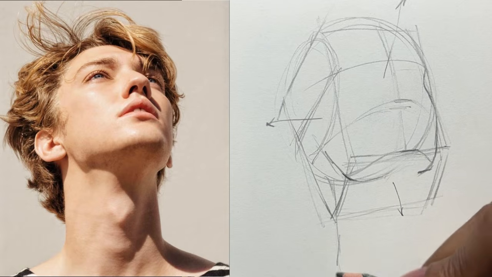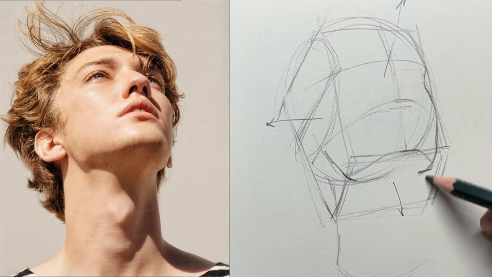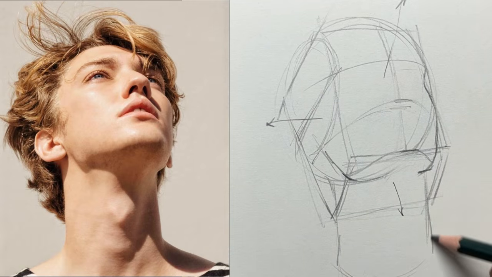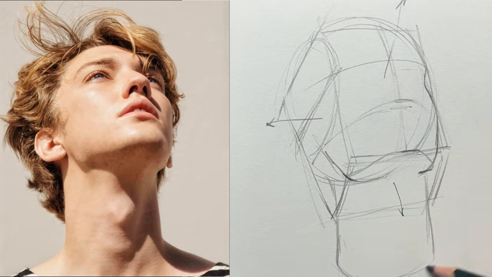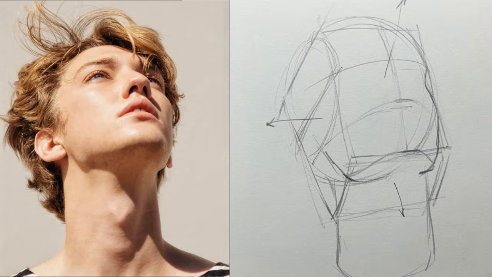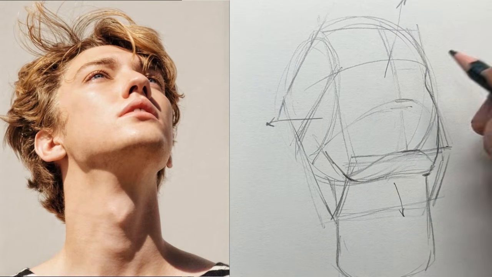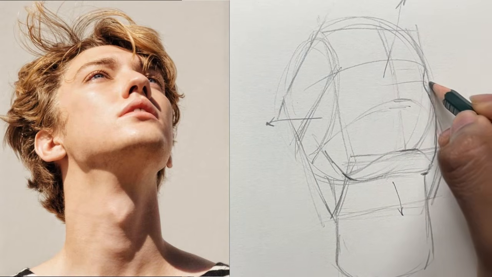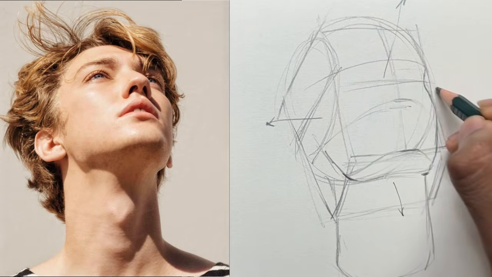Now we can also add a cylinder to represent the neck, just like this. Use each shape according to what you see. This approach allows you to draw the head in perspective.